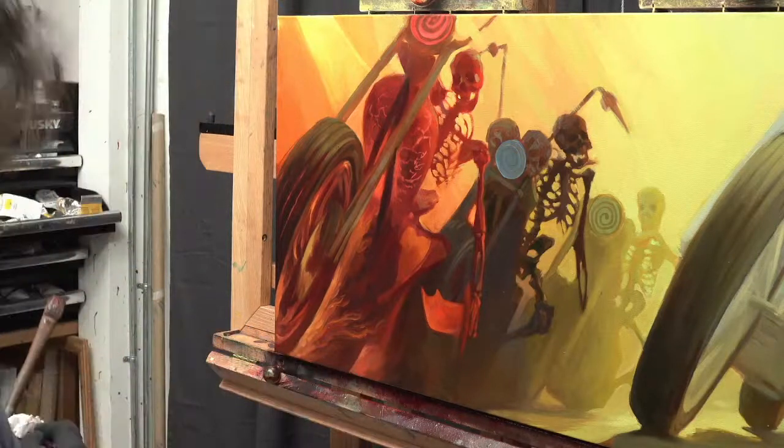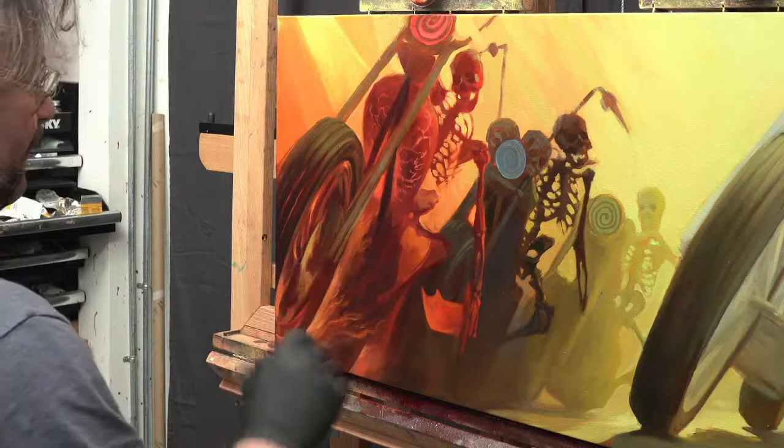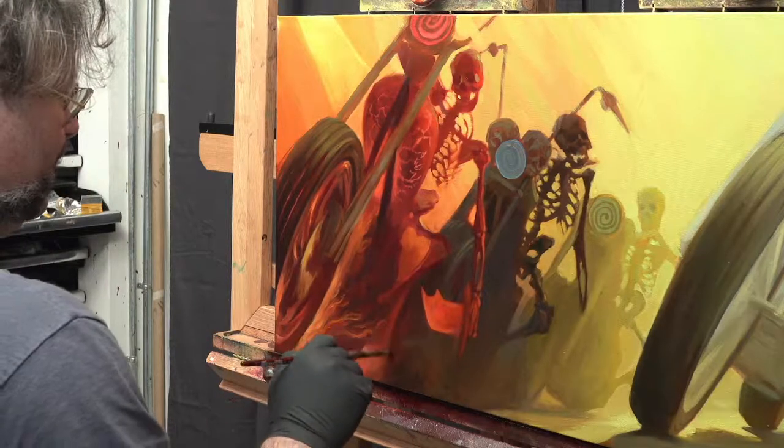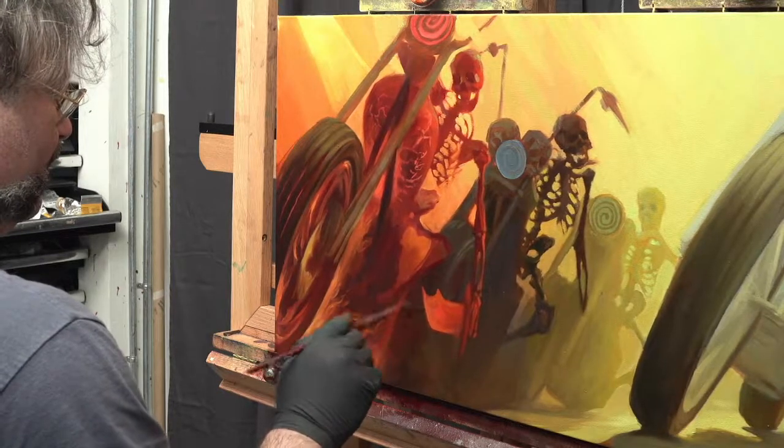I think that's going to be a lot warmer in color because it's got these warm flames rolling up off of it. So I can probably get away with that being warm, reddish.